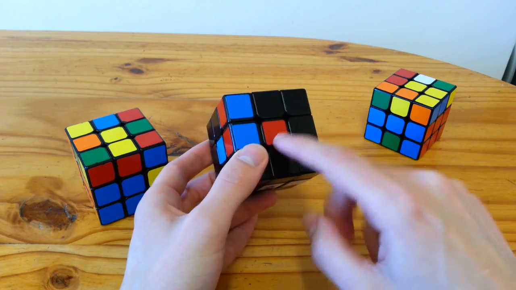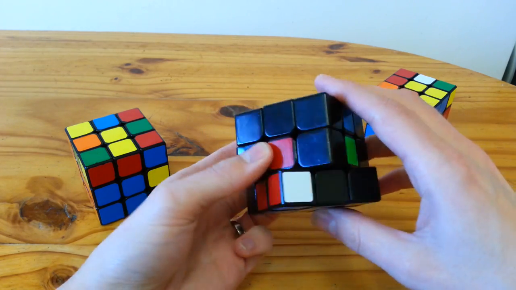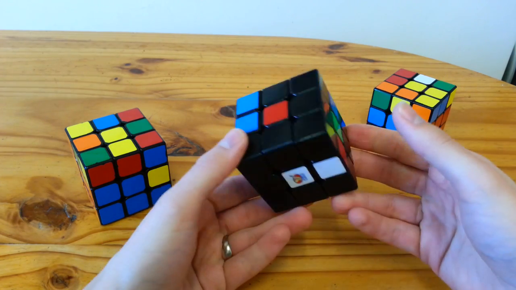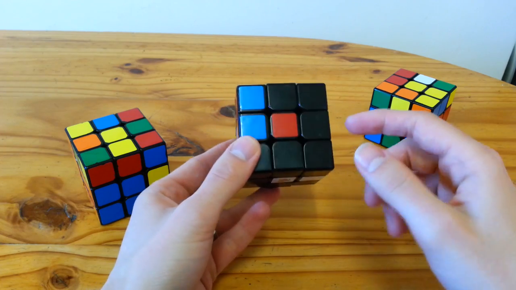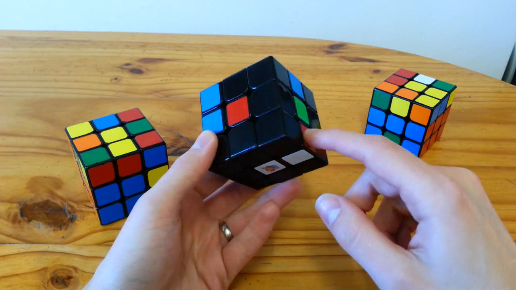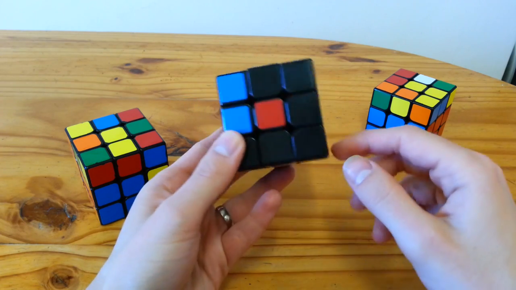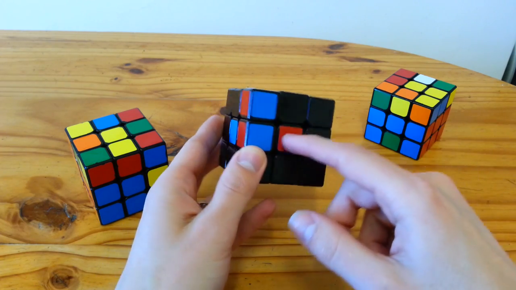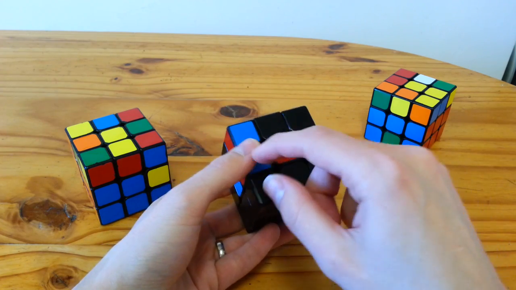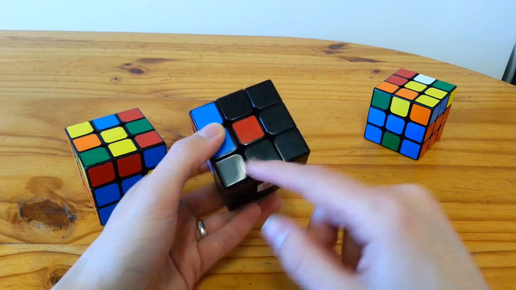Red's not lined up. It's quite easy to line it up, but we would need to. So in this case, I would probably do this white-red, line it up, because we need to build this here. So the F2L pair will go here, this piece needs to go here.